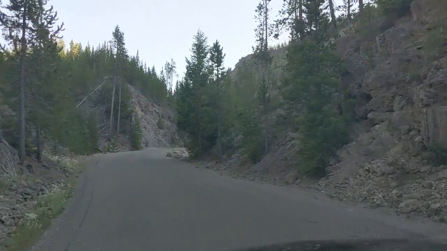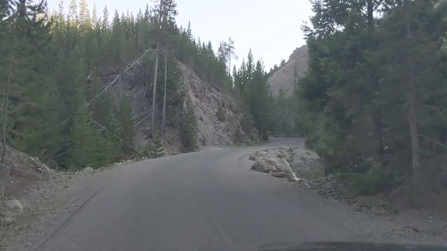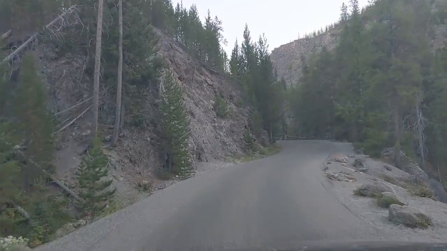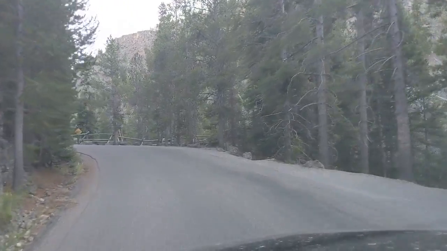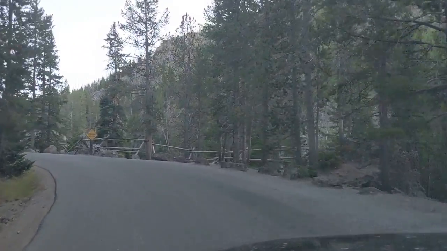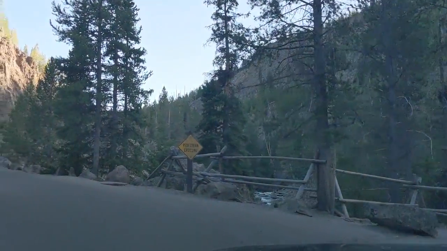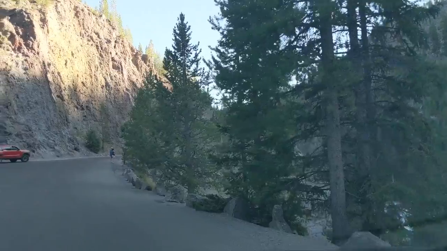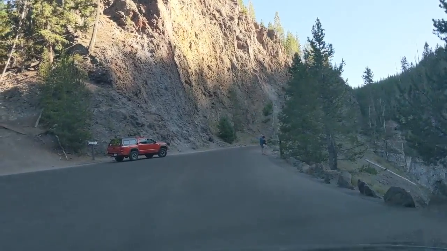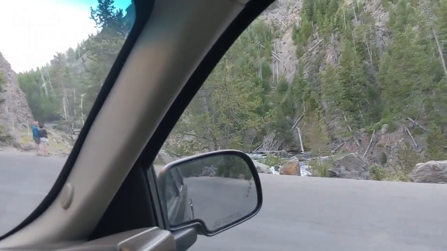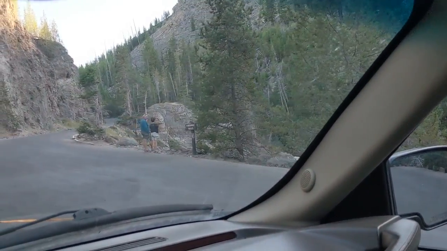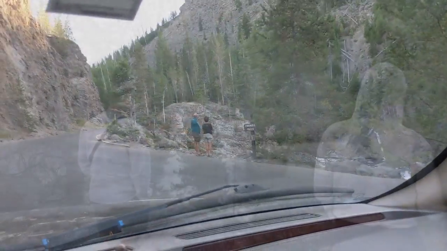The Firehole River is a thermal river, and those of you who've watched quite a few of these virtual Yellowstone tours will have heard me talk about the Firehole River being a thermal river and the Madison being a partial thermal river. And I'm going to stop here for a minute. This is Firehole Falls, and we'll get some video of this.